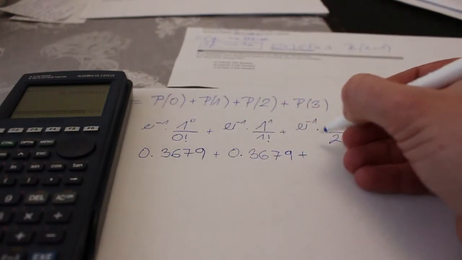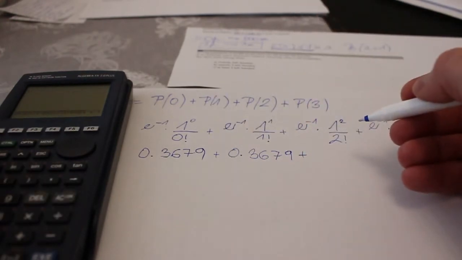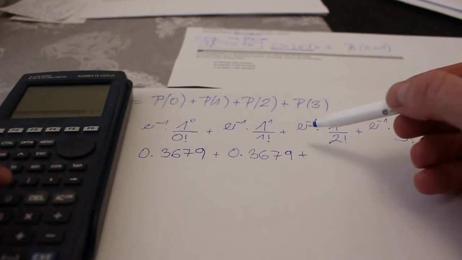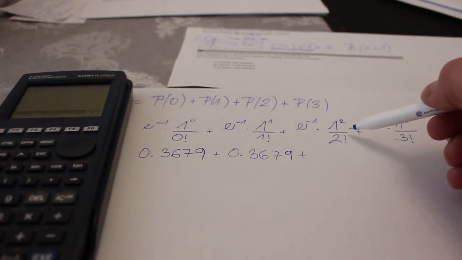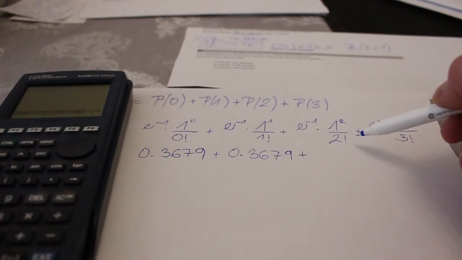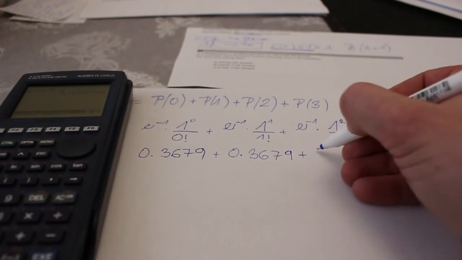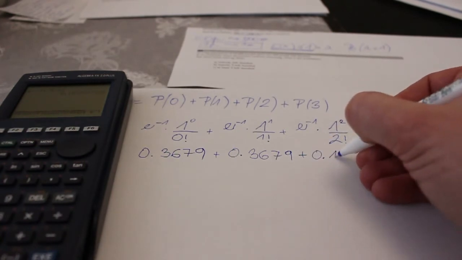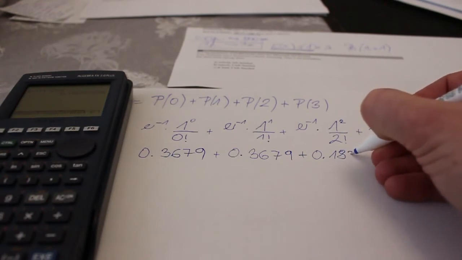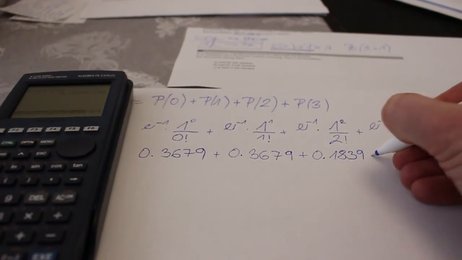Plus e to the minus 1 times 1 to the power 2 divided by 2 factorial, 0.1839.